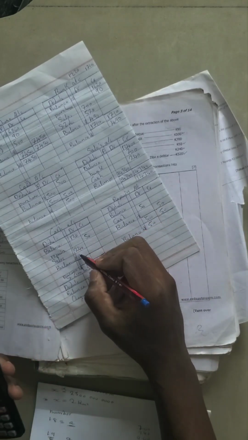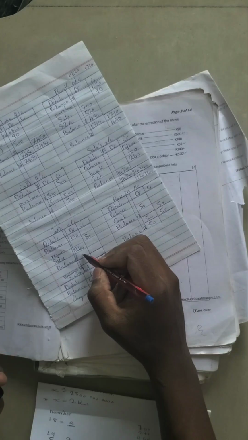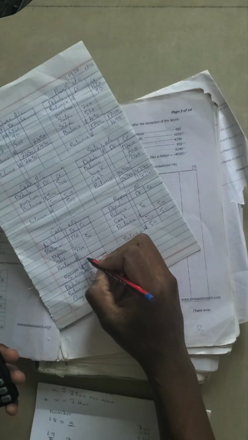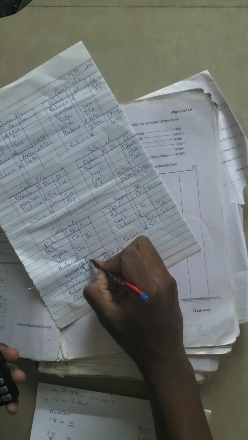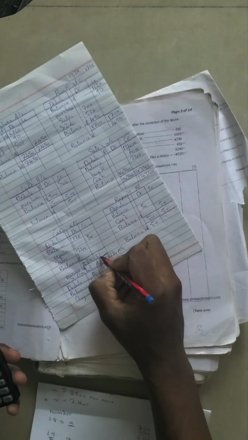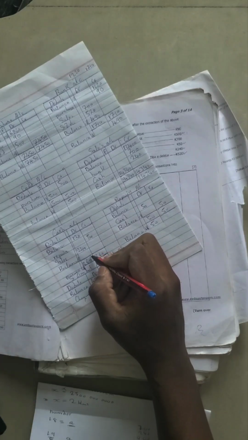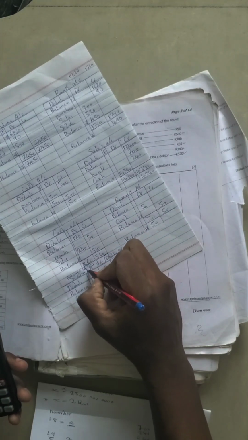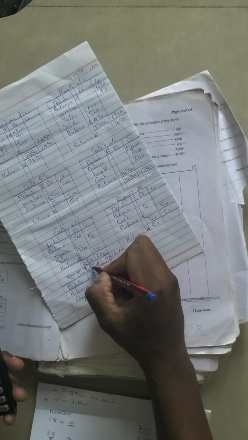Here, what was the total going to be? Was 120 plus 240. 120 plus 240 is going to give me 360. Yeah, 360. Then 360 minus 50. It's going to give me 310. So 310 is my balance for the cash, and it's going to be at the debit side, 310.